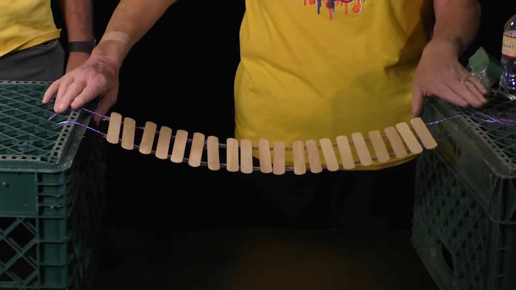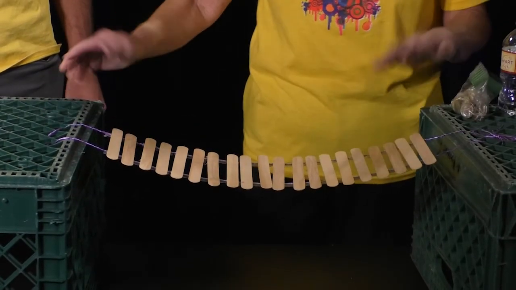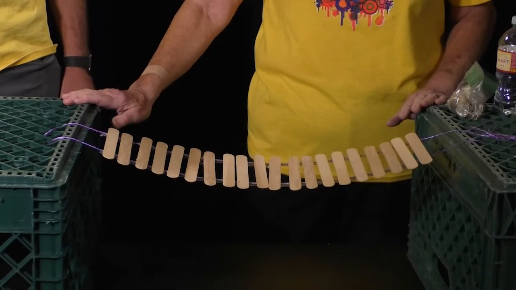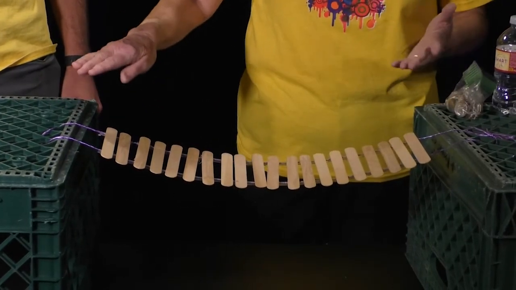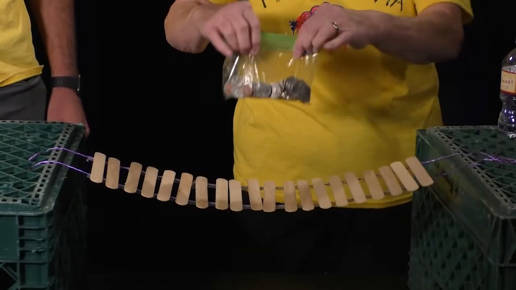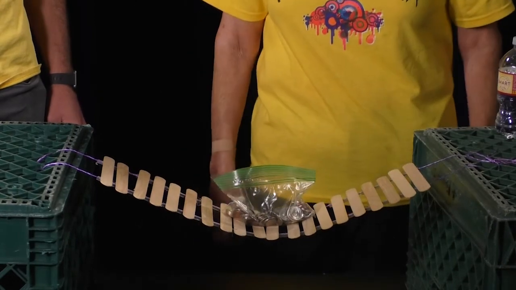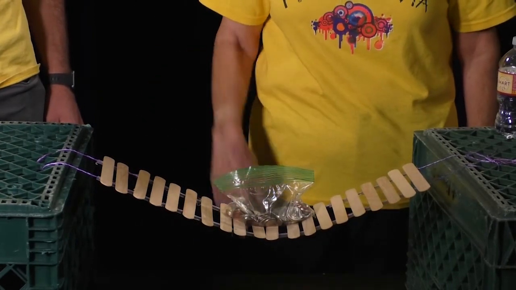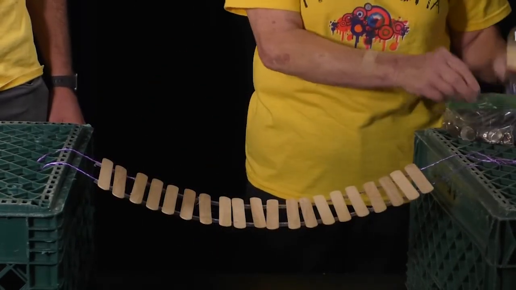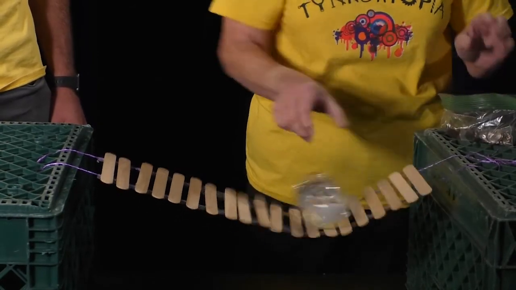You're going to tie both ends of your string to chairs, knobs on doors, so that you can test your bridge. We're going to try this with all of our coins. And it held, but it wiggled a little bit. Let's take our water bottle and see what happens when we release our water bottle.